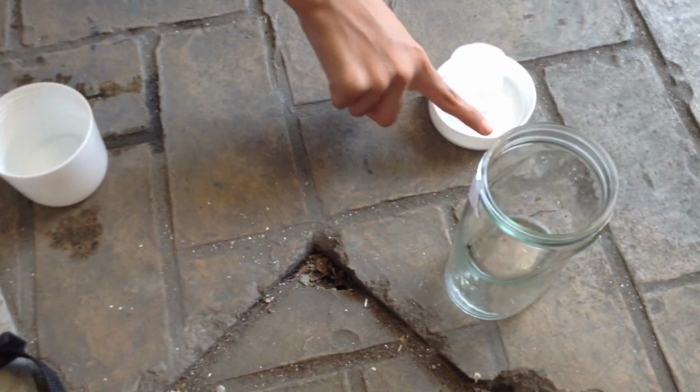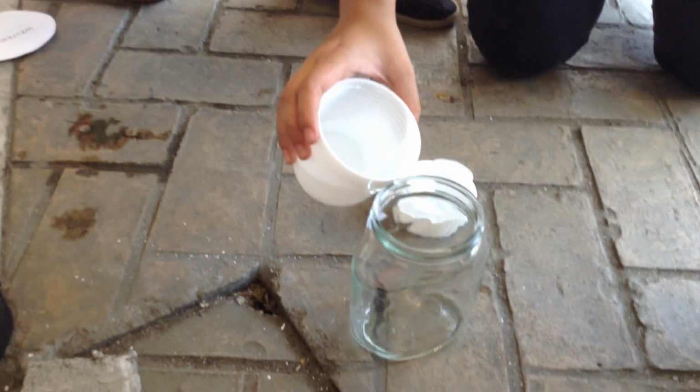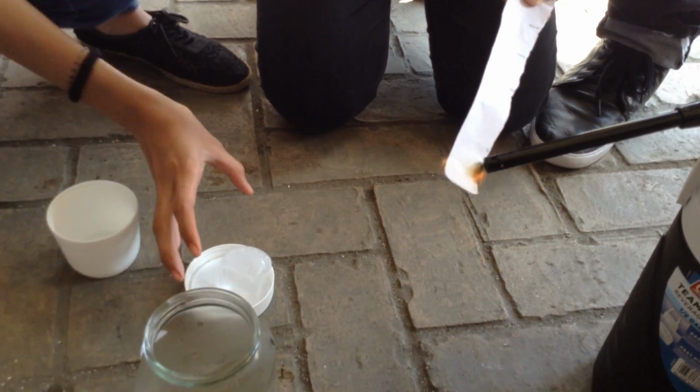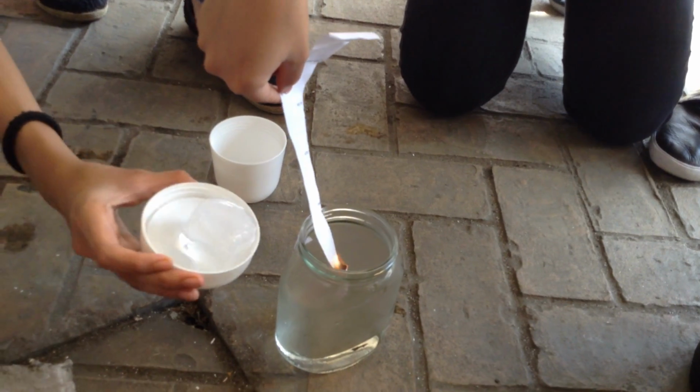First, put ice on the lid of the jar. Second, pour hot water into the jar. Third, light a strip of paper. Fourth, place it on the side of the jar. Fifth, put the lid on top.